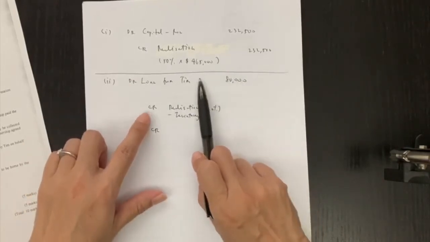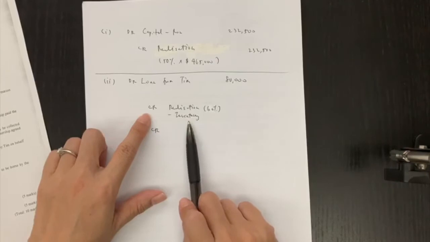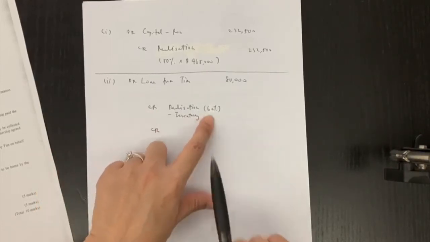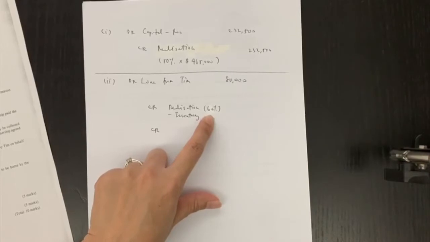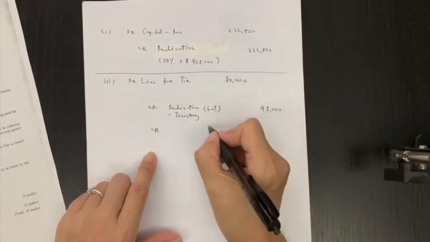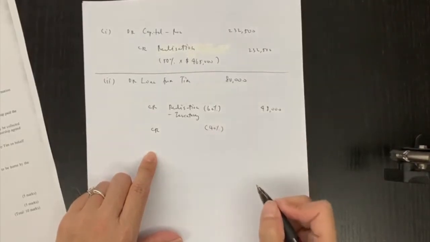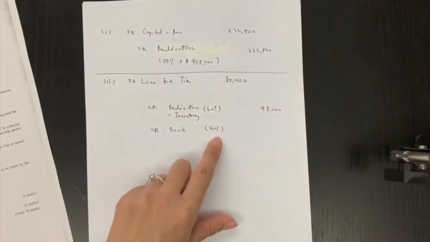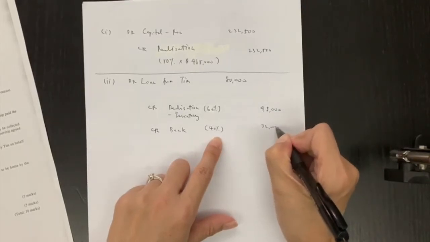So how do we settle that? So 60% using inventory. Since inventory is already closed to the realization account, we credit realization account instead of inventory. So how much is 60%? 60% times 80,000. So that will be 48,000. Okay, so what about this 40%? According to the question, it says pay by check, so the remaining 32,000 is paid by check. Now I come to posting.